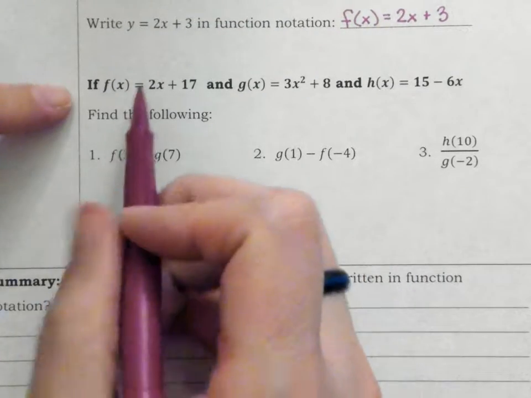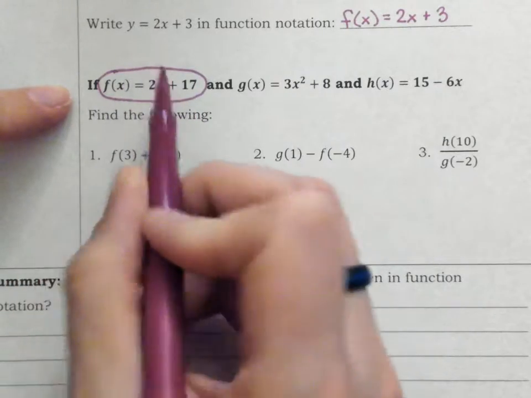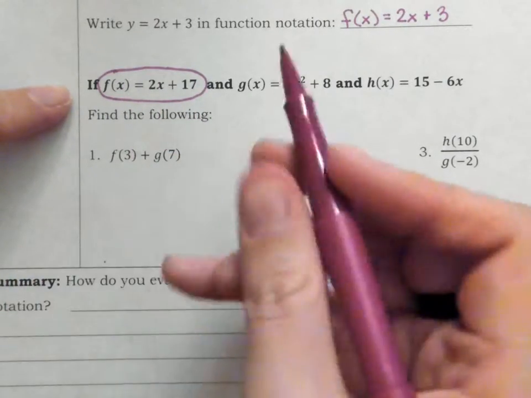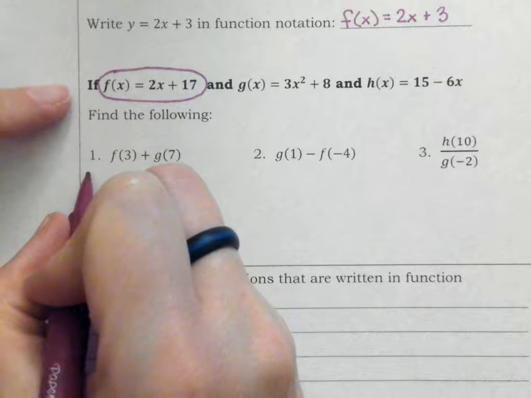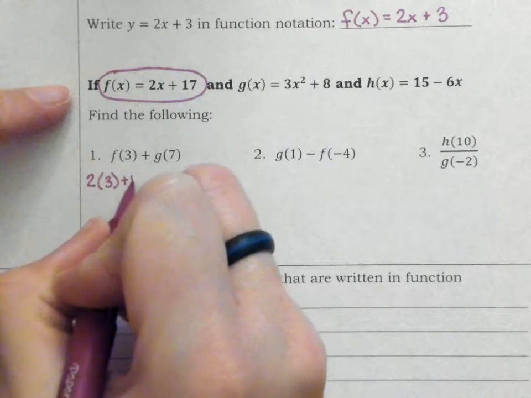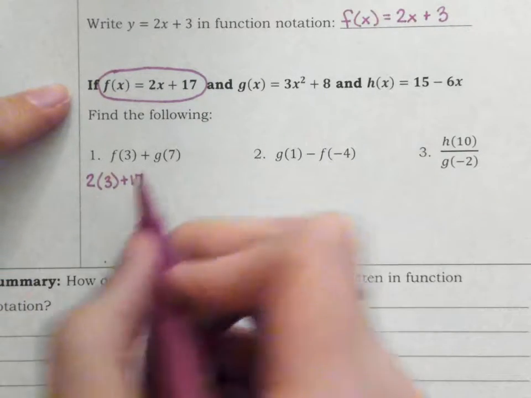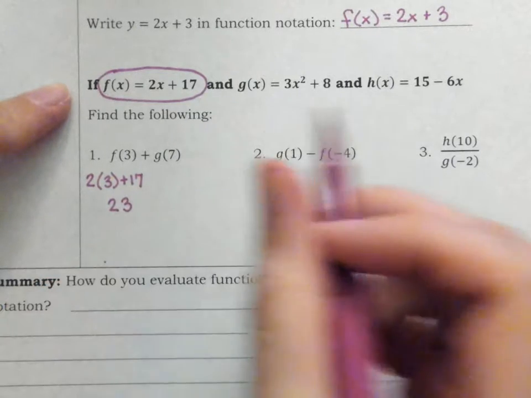Well, f means I'm going to use this equation right here, and I'm going to plug 3 in for x. So it would look like this: 2 times 3 plus 17. And if you type that in, you get 23.